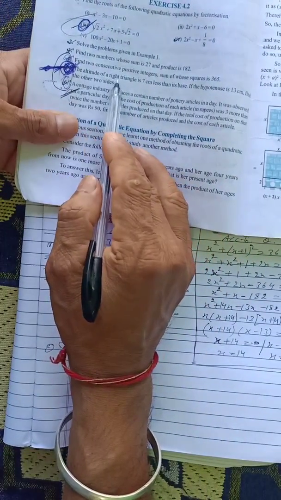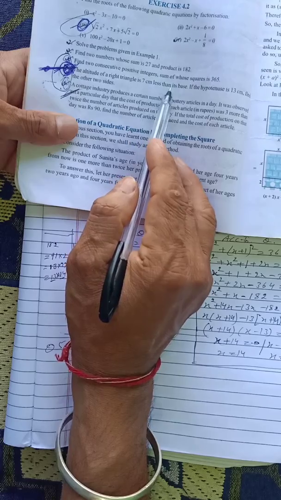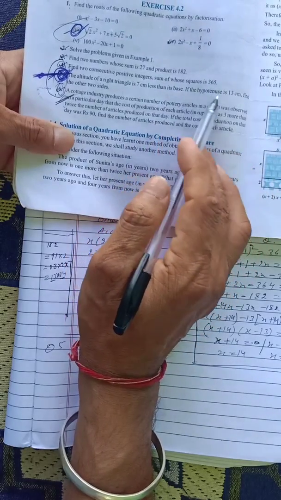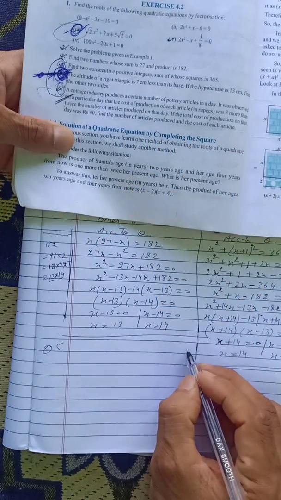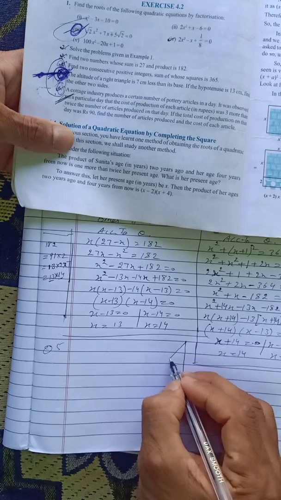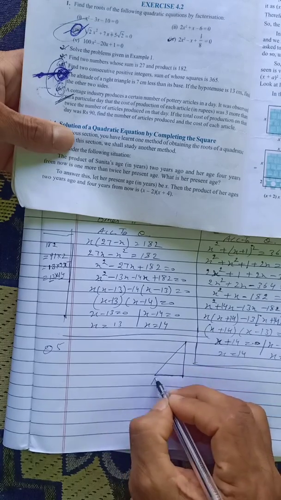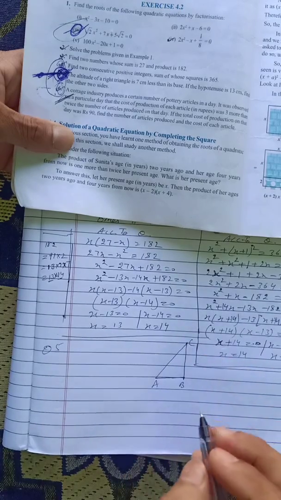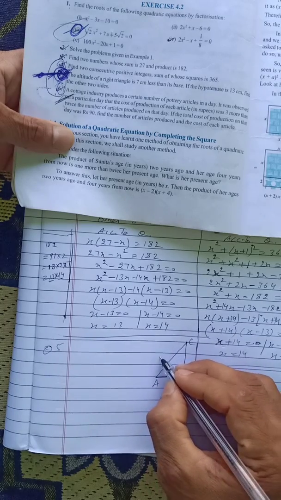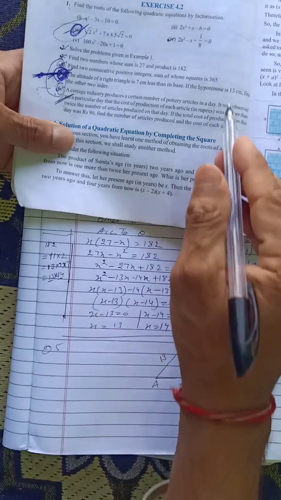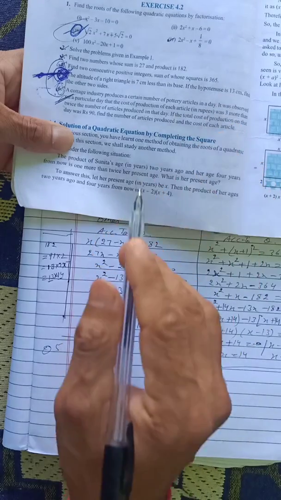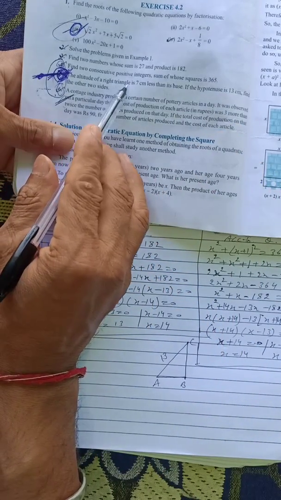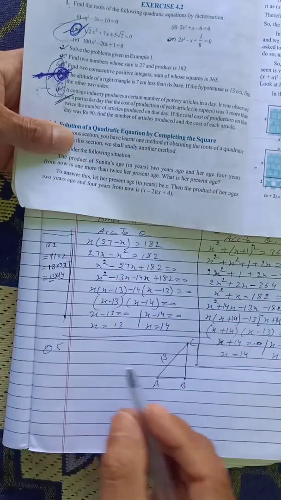The altitude of a right triangle is 7 cm less than its base and its hypotenuse is 13. Draw a right angle triangle ABC. Hypotenuse AC is 13, given.